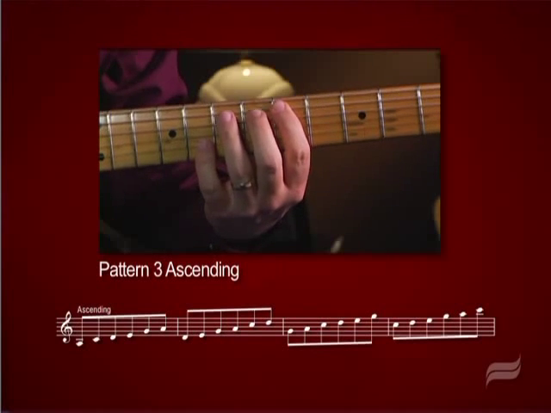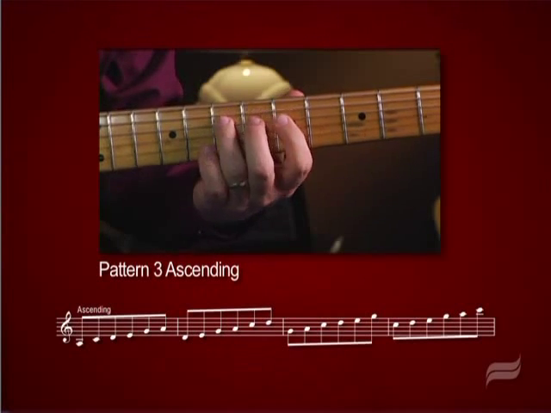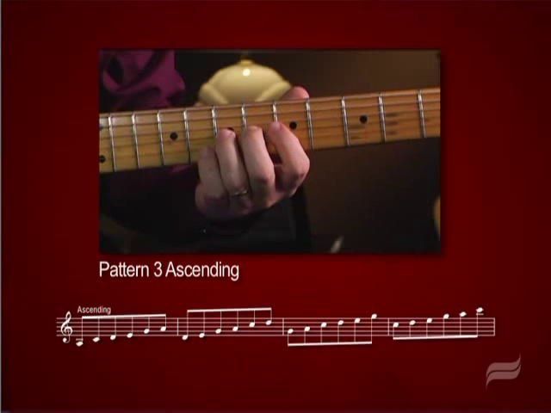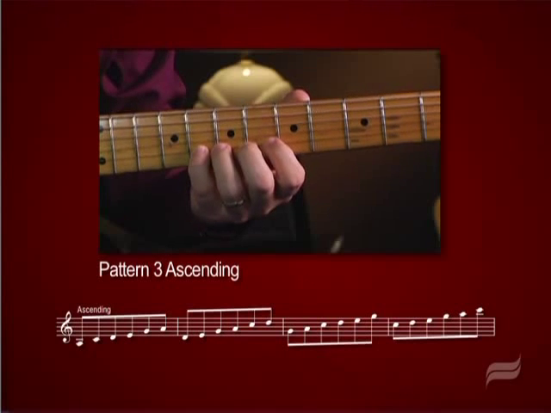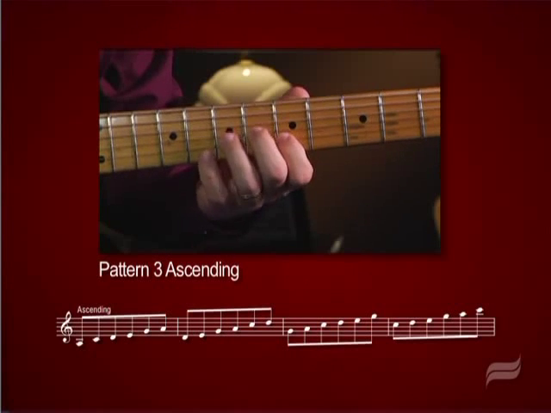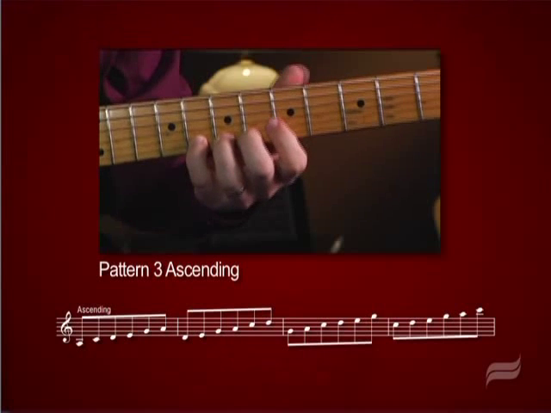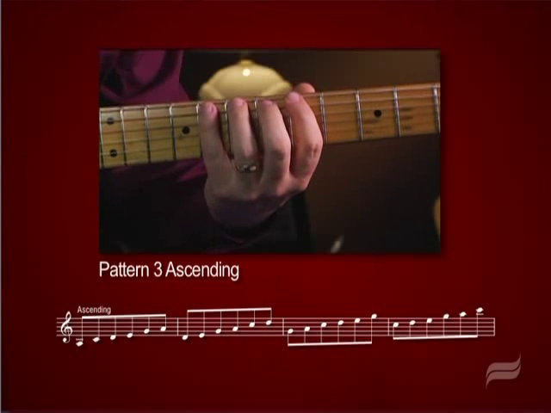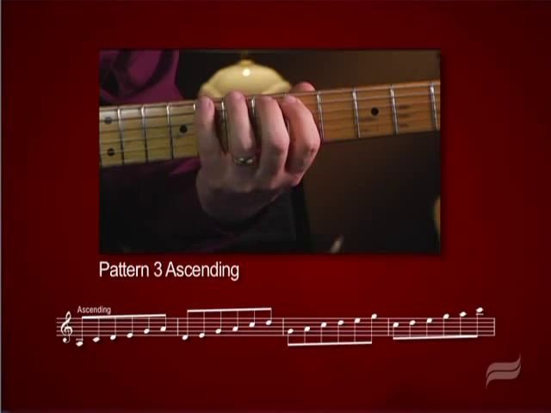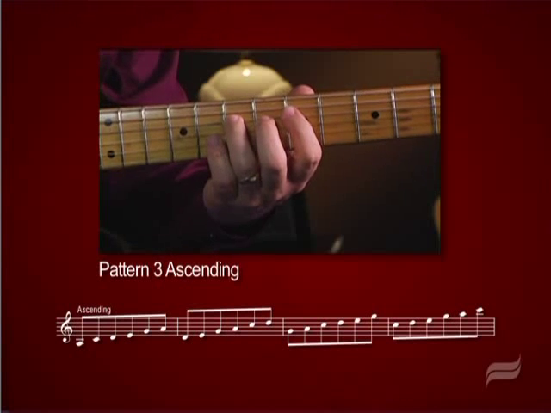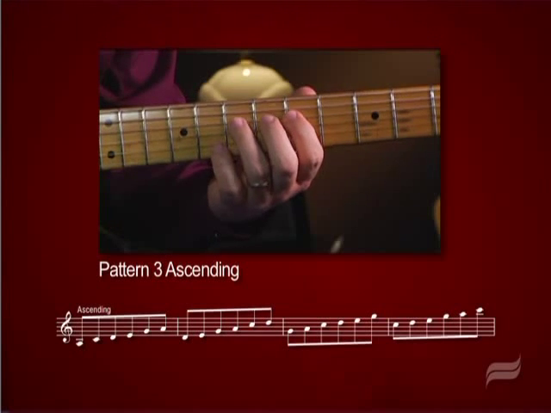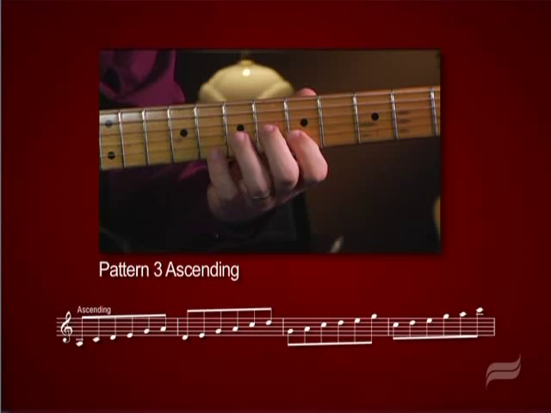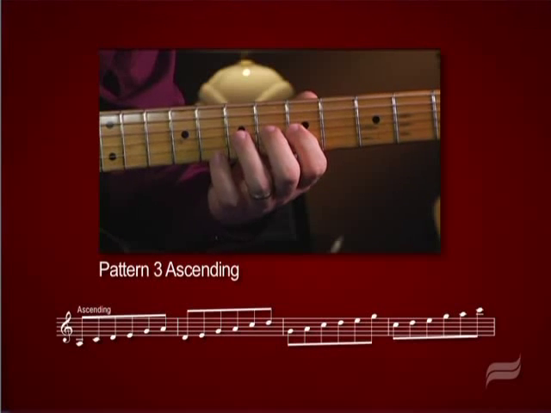Then I go 1 string down and I do the same 3 strings. Each time I get 1 string higher, 1 string down. Go 1 string down. Okay, let's do that one more time. See how this works? 1, 4, 1, 3, 1, 3. Then I go down a string. Down a string and do another set of 3. And here's my last set of 3.